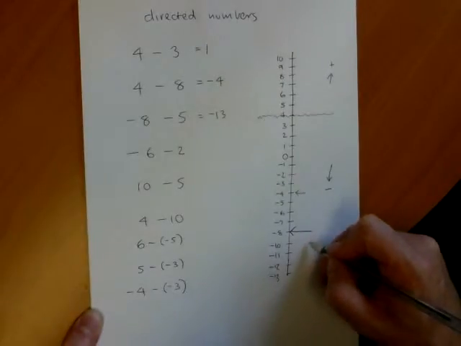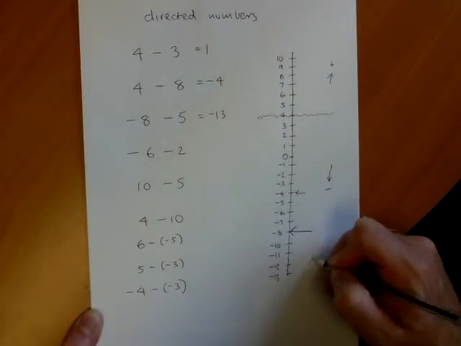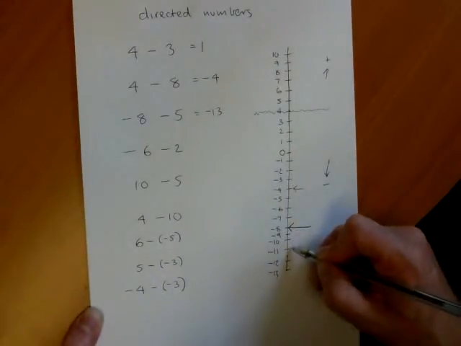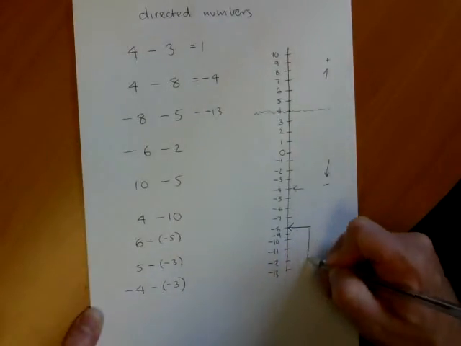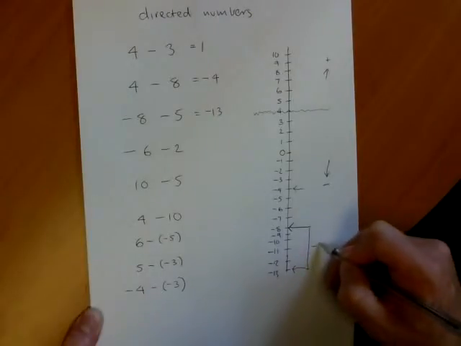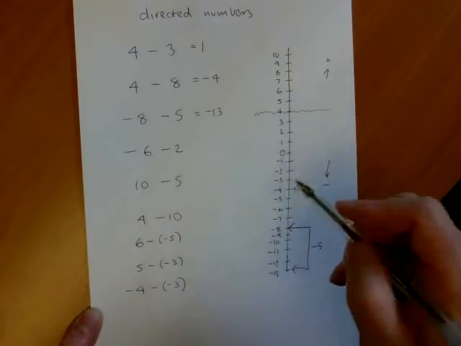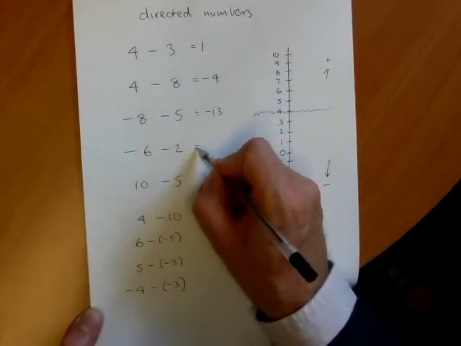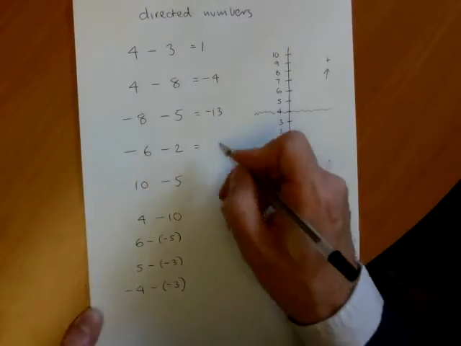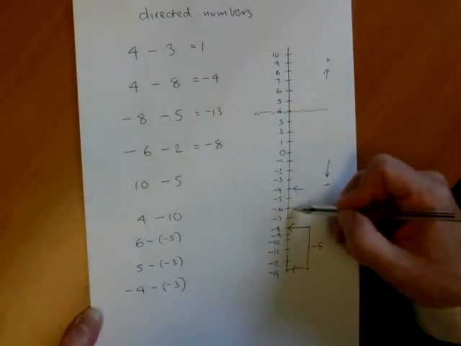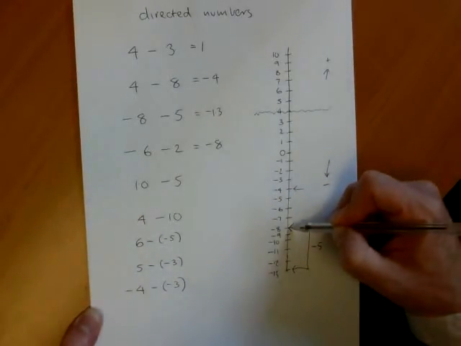So we can count if you like, 1, 2, 3, I missed my 9 out there. Let's do that again. So 1, 2, 3, 4, 5. So minus 8, minus 5 gives me minus 13. So in the same way, hopefully, you'll see that minus 6 minus 2 must be minus 8. Minus 6 down to minus 8.